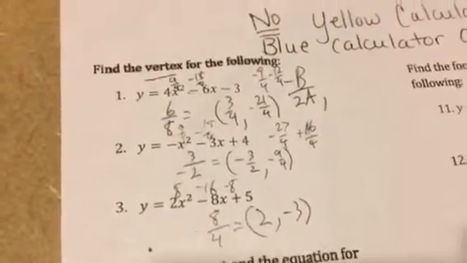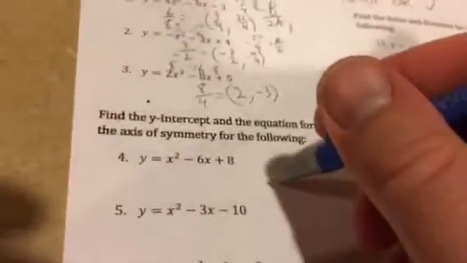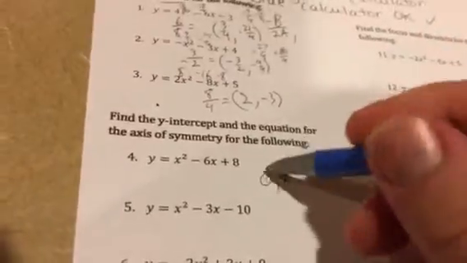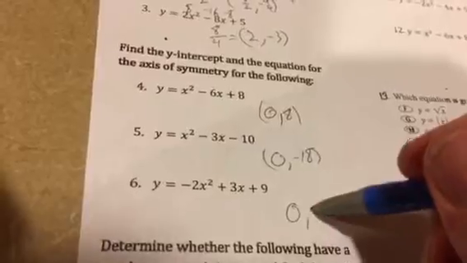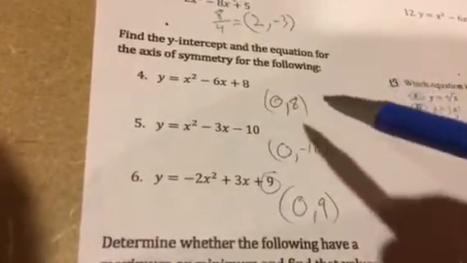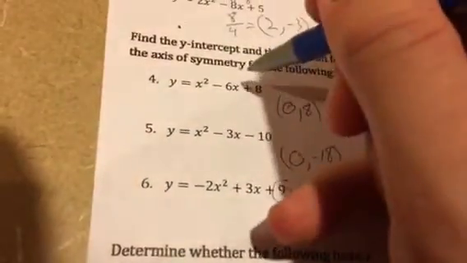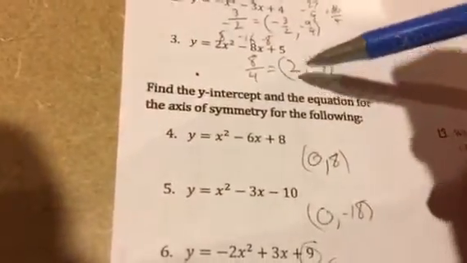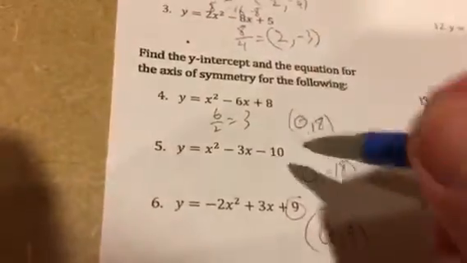Just remember that if you get thirds and ninths, those repeating decimals, it's not going to work very well. On these, the y-intercept, since it's in standard form, is just the last one, 0, 8. For this one, 0, -10 here, and 0, 9 here. It's just that C value. Hopefully you got that on the formula chart video. The axis of symmetry is just the -b over 2a, and we stop. It's the x value of my vertex. So that'd be 6 over 2, which is 3 for the axis of symmetry.